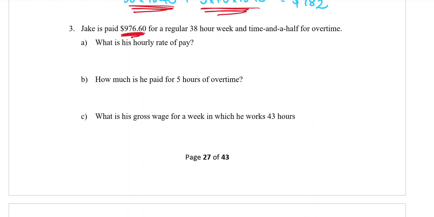If I want to find his hourly rate, I need to divide. So 976.60, and I'm dividing that by the 38 hours that he worked, which means that he is getting paid $25.71 an hour.